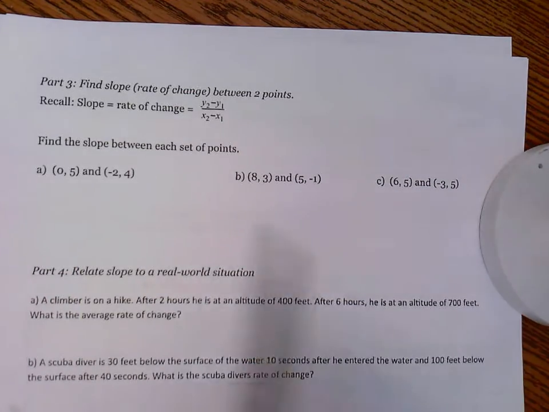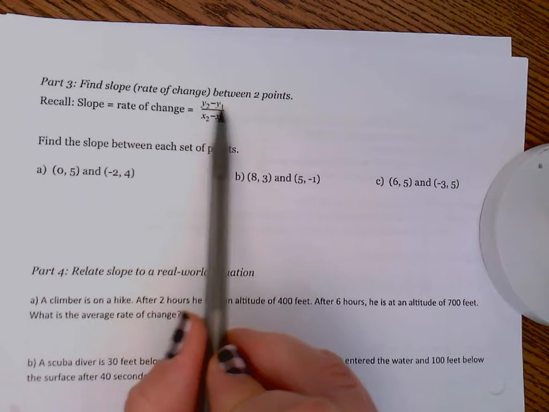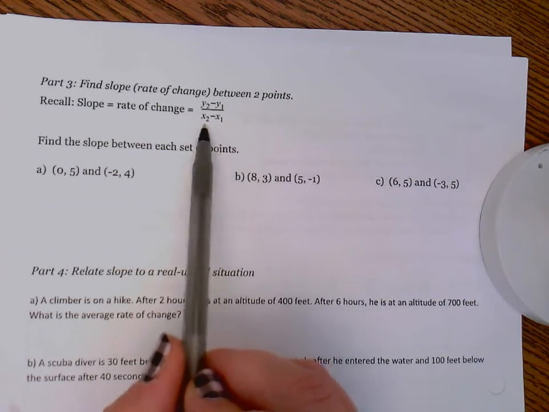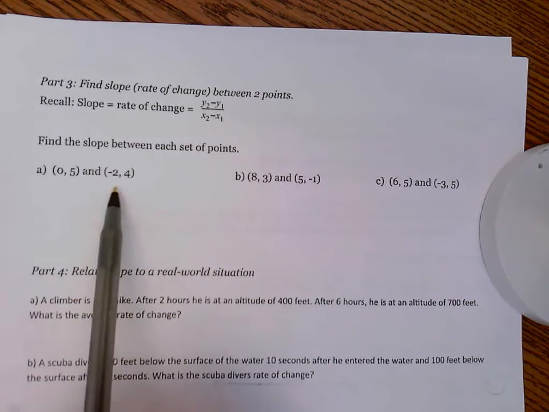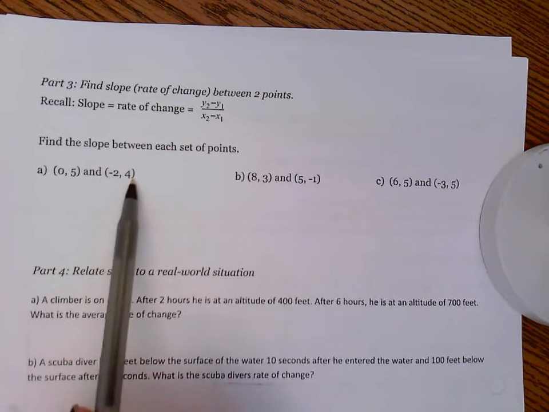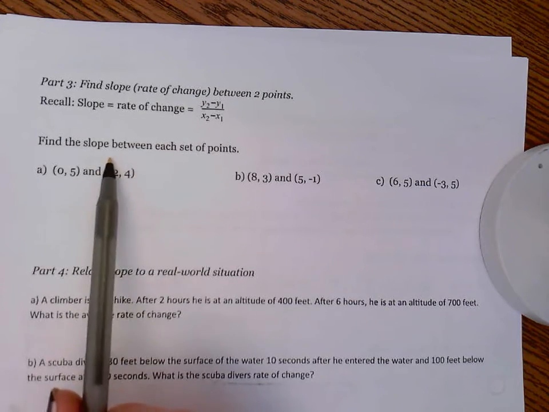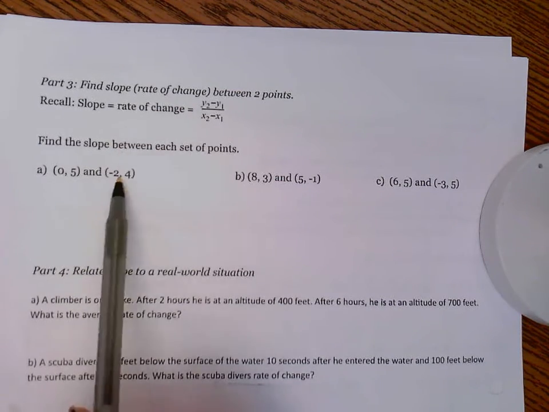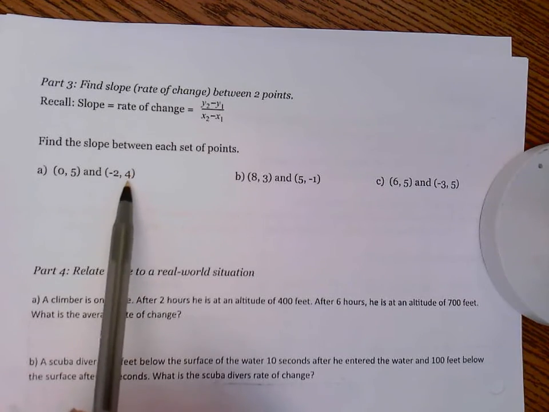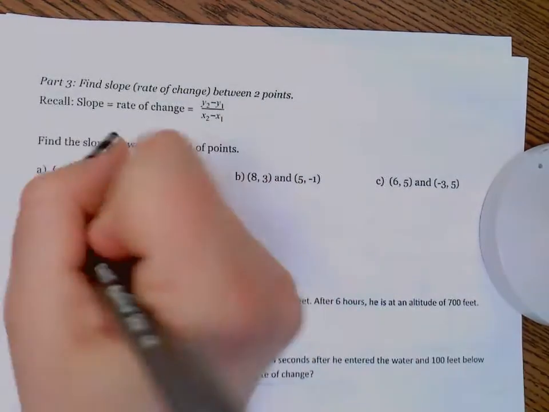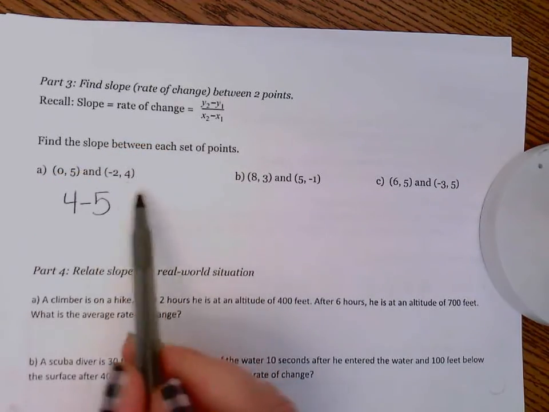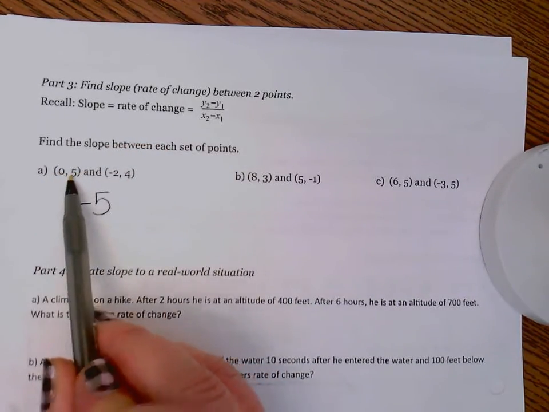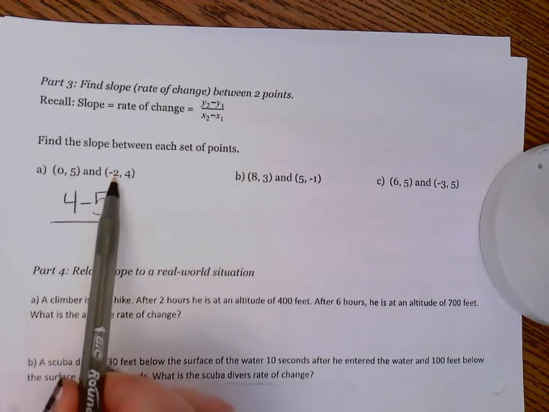But there's a formula. You subtract your y values, and then you subtract your x values. I just happen to always pick this as my x1, y1 and my x2 and y2. You could do it in any order as long as you are consistent. So I just always go to the second set of points and grab this 4 minus 5. So for me, I would do 4 minus 5, those are the y values, over negative 2 is my x value, minus 0.